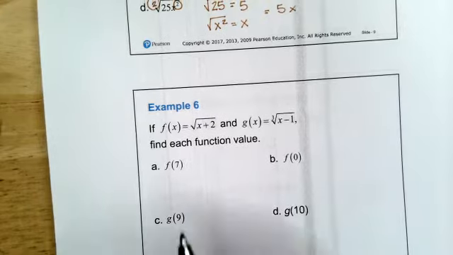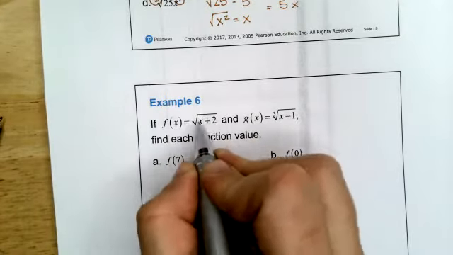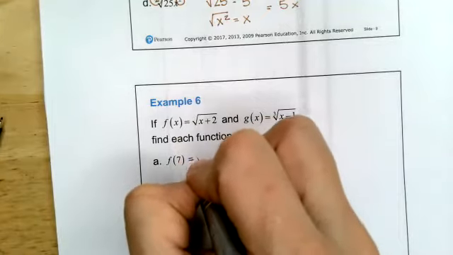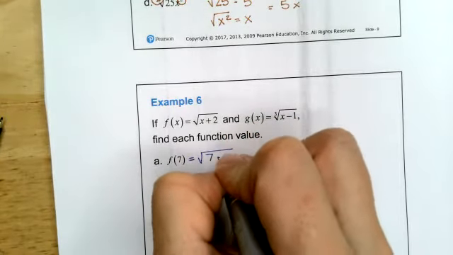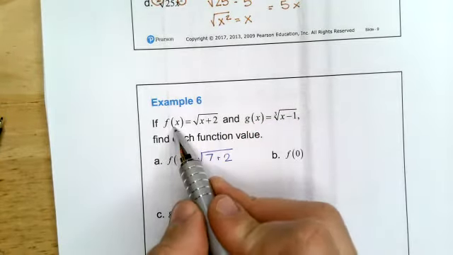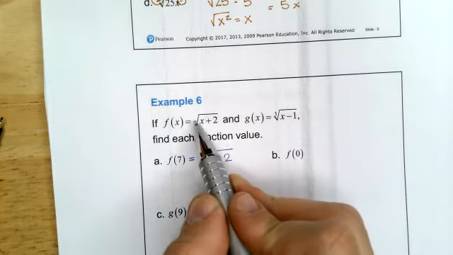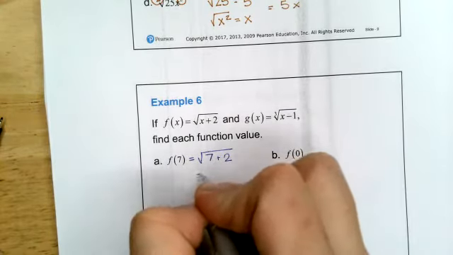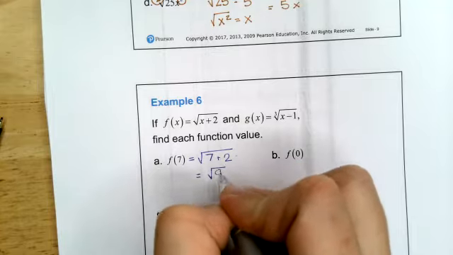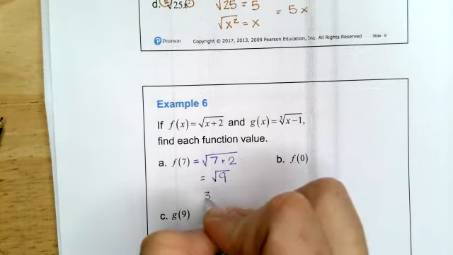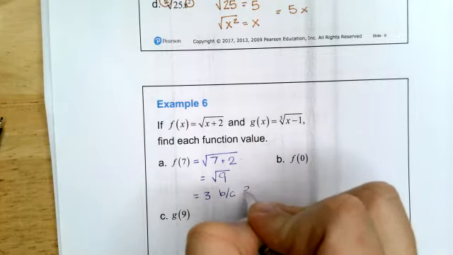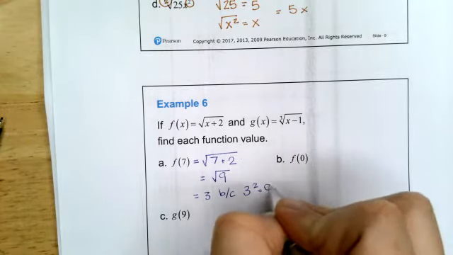Okay. So f of x is the square root of x plus 2. F of 7 is the square root of 7 plus 2. So I just took whatever x was and changed it to 7. The square root of x plus 2 becomes the square root of 7 plus 2, which is the square root of 9. We know that the square root of 9 is 3 because 3 squared is 9.